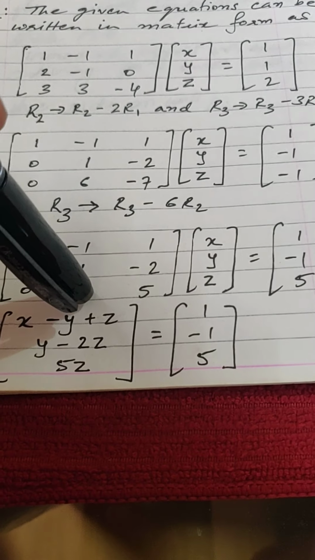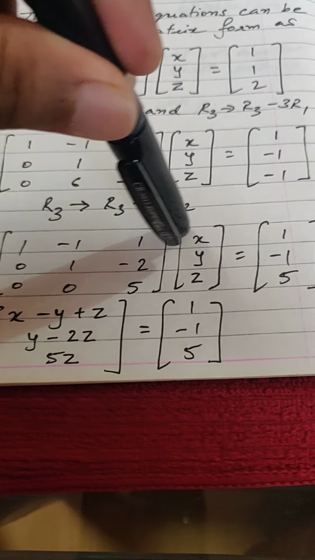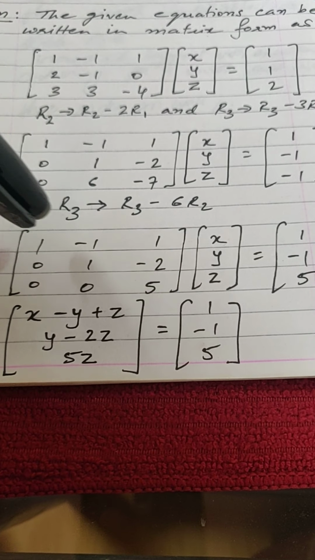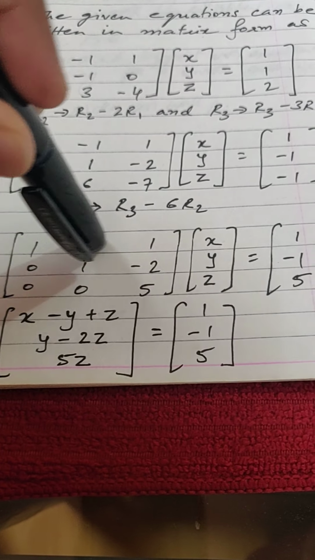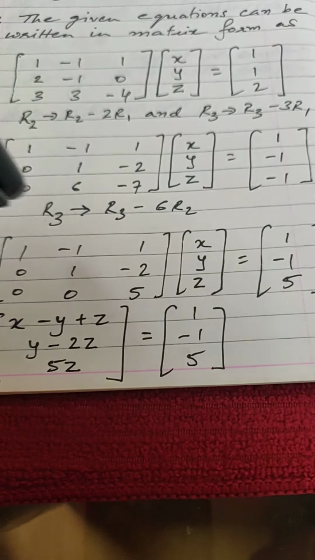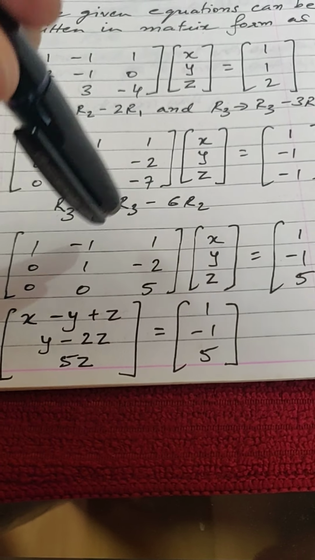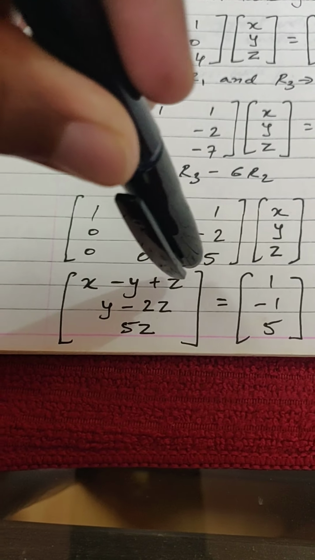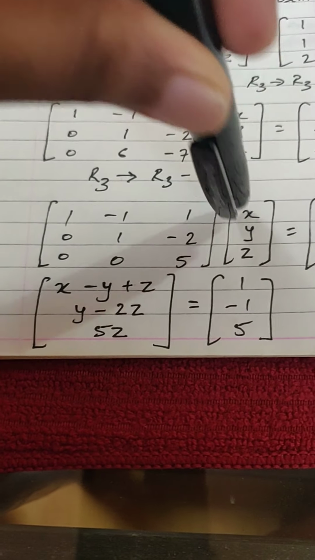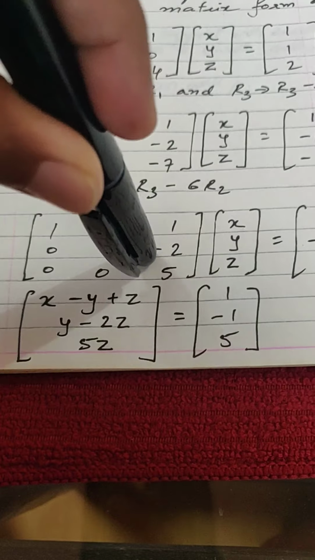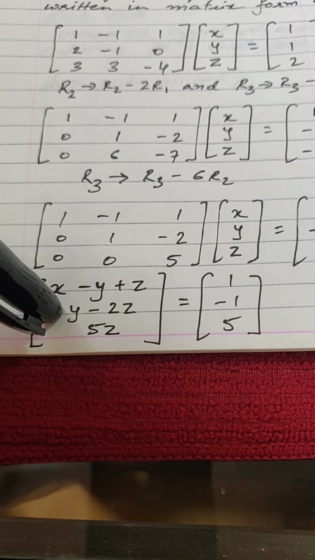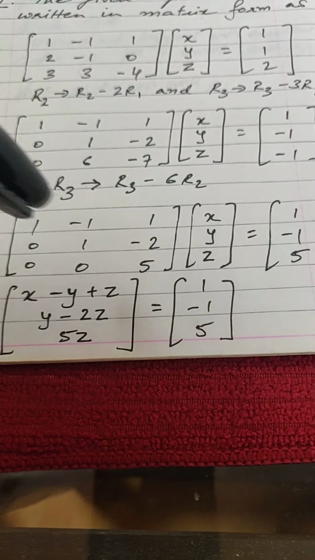Now that I've got the zeros over here, I'm going to multiply these two matrices. How do I multiply? I go this way into this way. So 1 into x minus 1 into y plus 1 into z will give you x minus y plus z. Then you have 0x plus y minus 2z equal to minus 1, so that's basically just y minus 2z equal to minus 1.